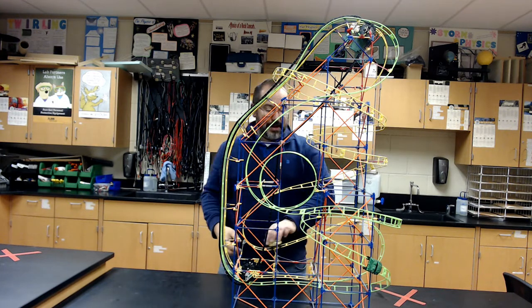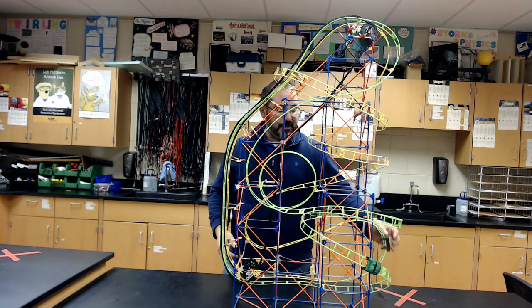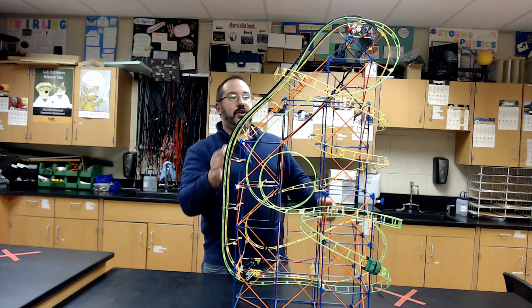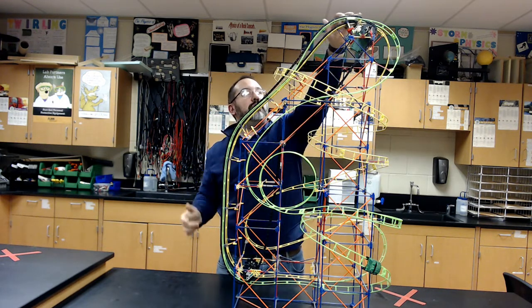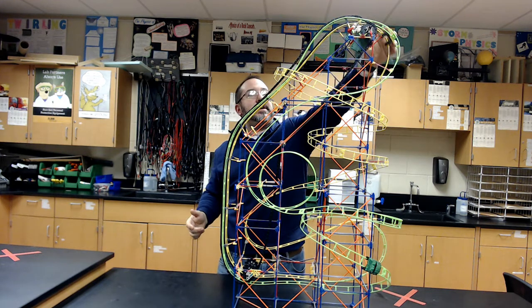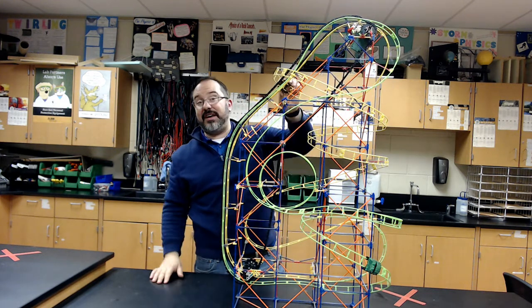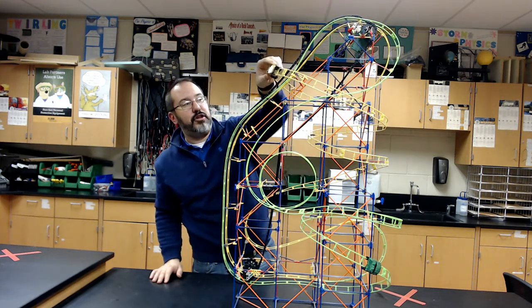The same thing happens with the cart on the back side. It will go up to the top. When we release it, it will speed up. Watch it come over. I haven't calibrated this today, so it actually might be a little low.